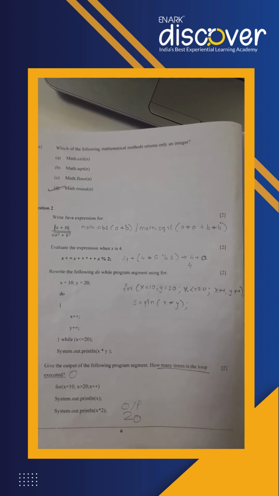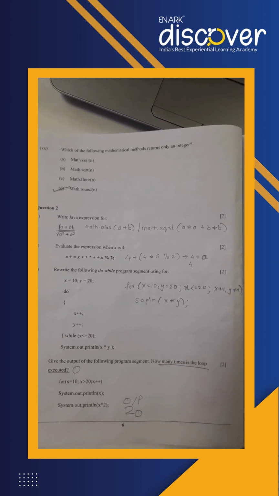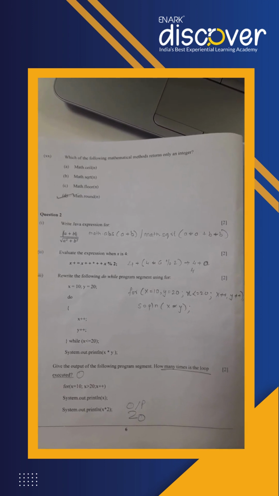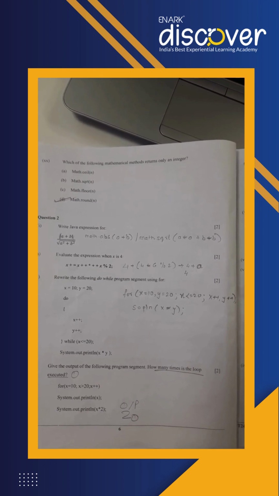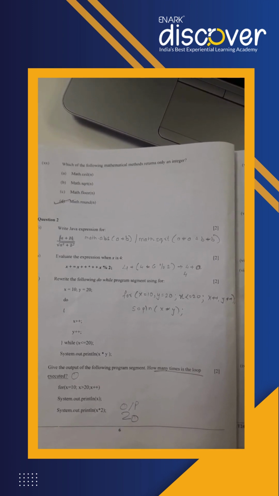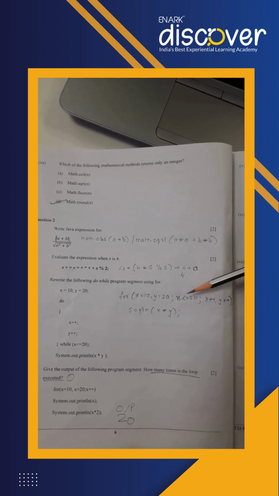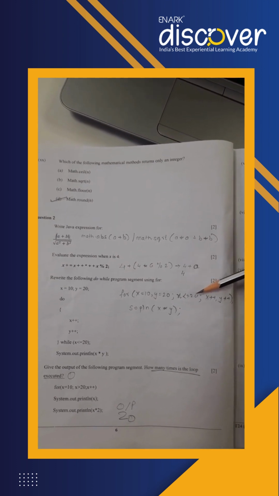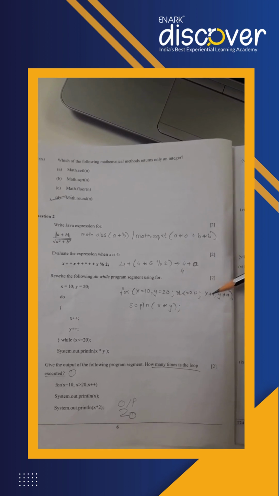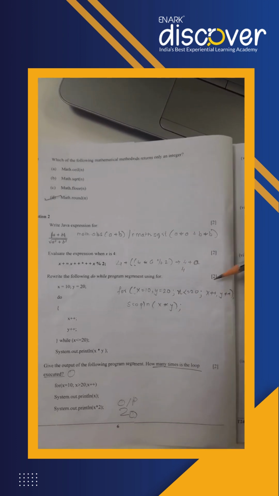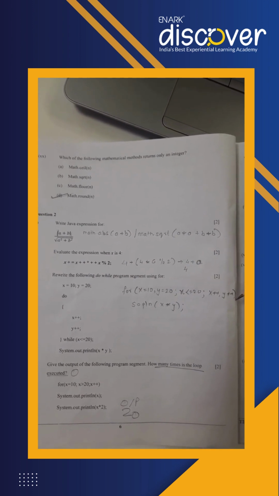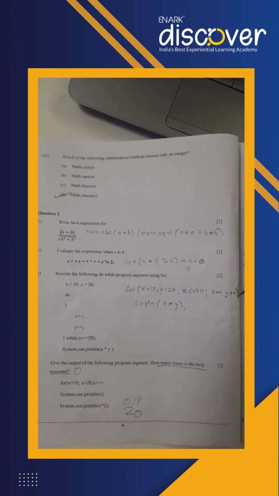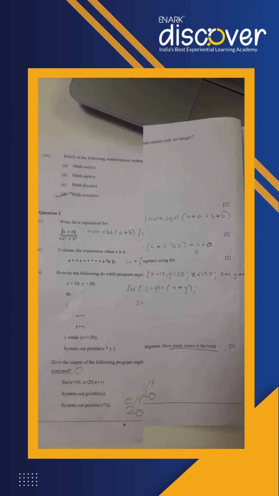We have to rewrite the code using for. So we have to initialize the value of x and y to 10 and 20 respectively. The condition is x less than or equal to 20, and we have to increment both the variables x and y. We are not printing anything in this loop, so this is a time delay loop. We have to put semicolon after the loop and then print x into y.